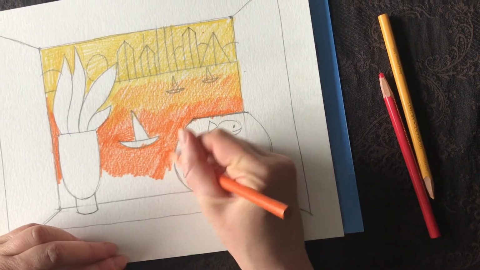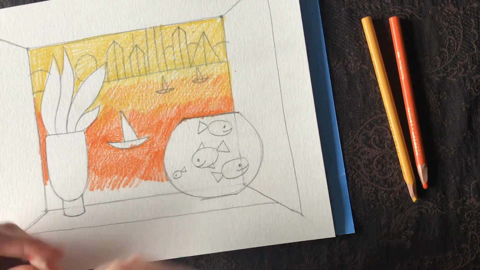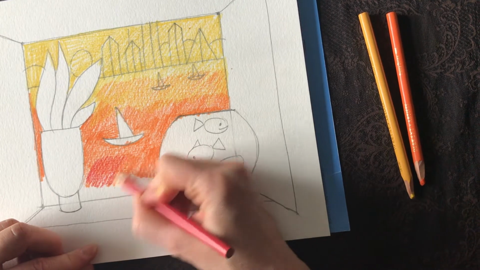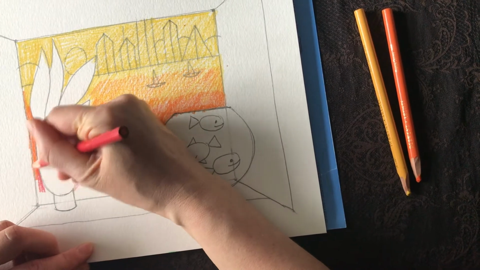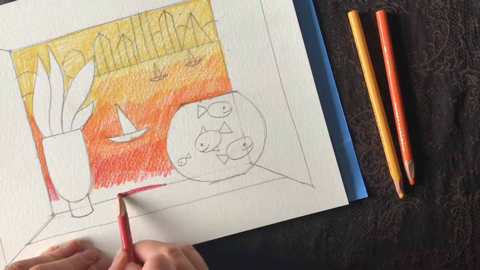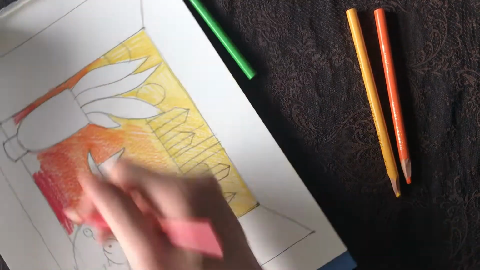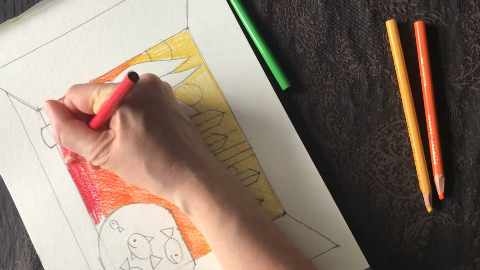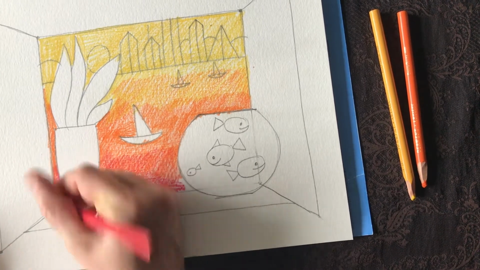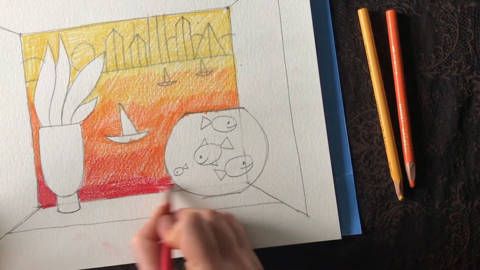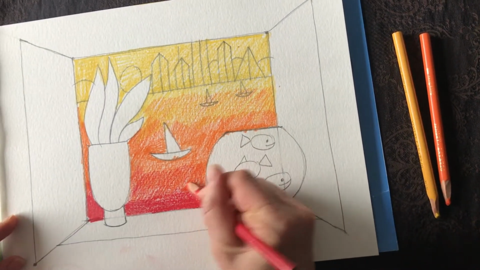Then I'm going to add red right on top of my orange. Let's see how this looks. I go lightly first. Don't press so hard. I need to make a smooth transition. And then I'm going to go really dark. You could change the direction of your shading. You could move your paper as well if it's more convenient for you. See? Look how beautiful this window looks. It looks like a real sunset. Really, really nice.